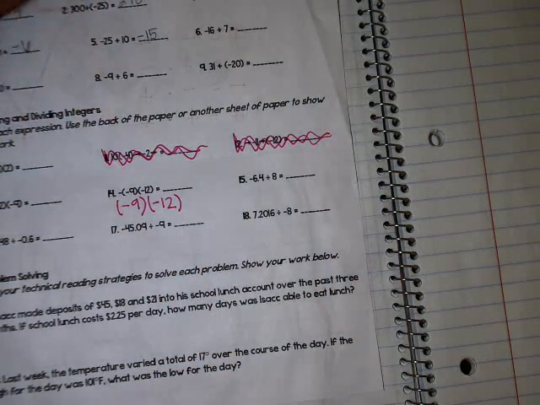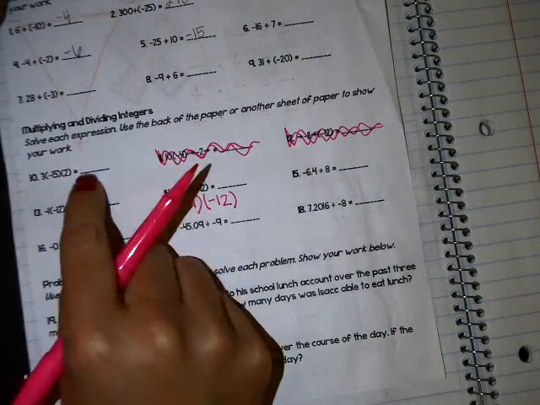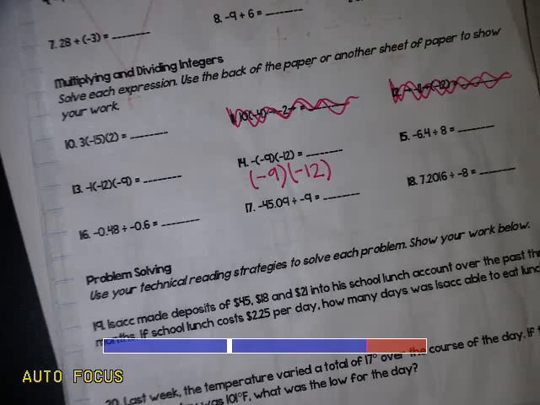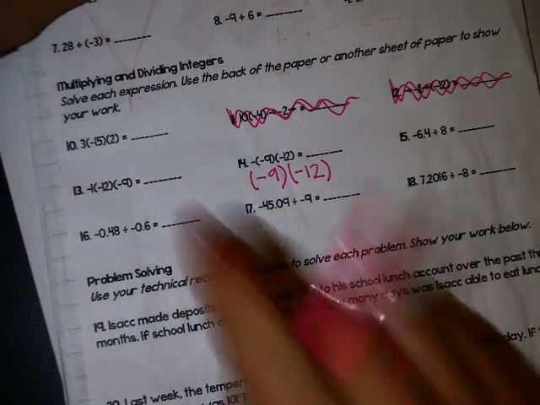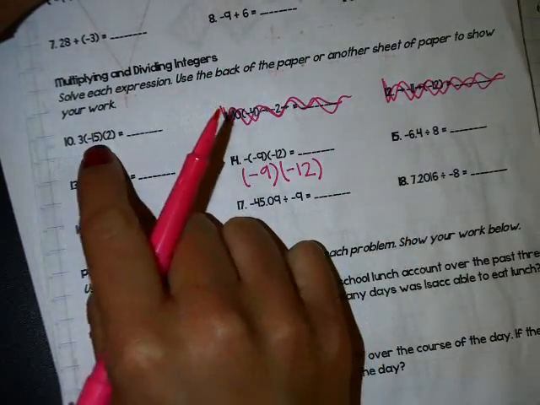Okay, and then right here, these 3, let me do one with you. When you're multiplying 3 numbers together, you can totally do that. You just do it one number at a time. So we would say 3 times -15, a +3 and a -15.